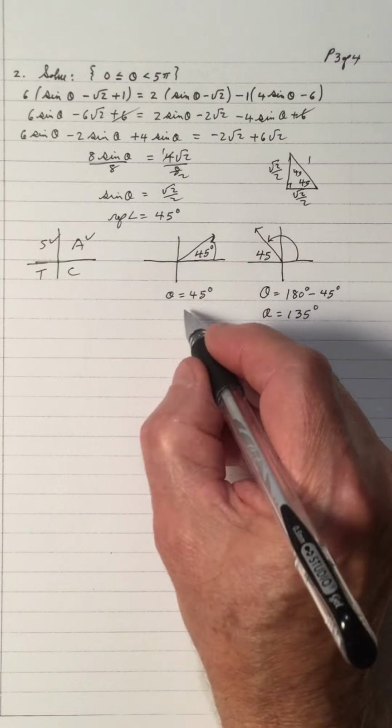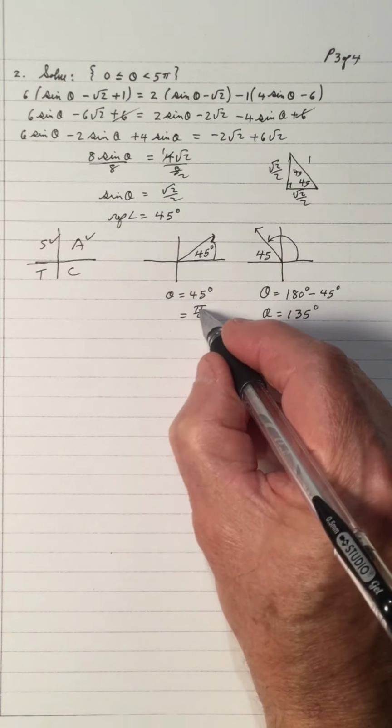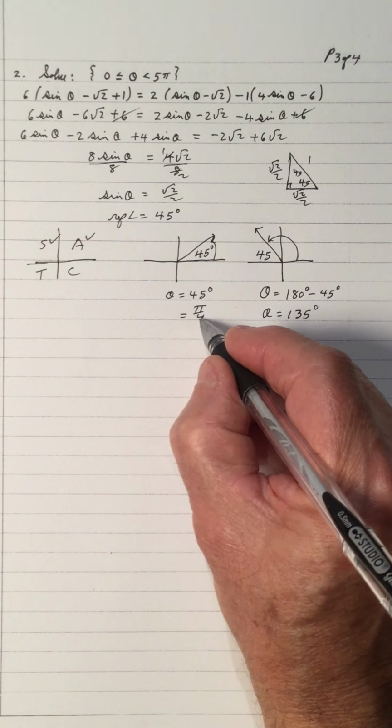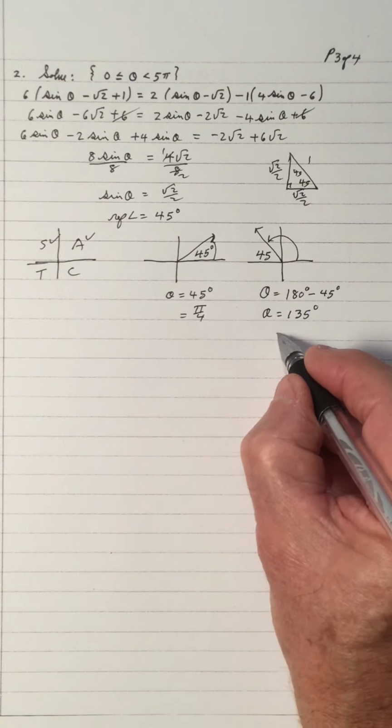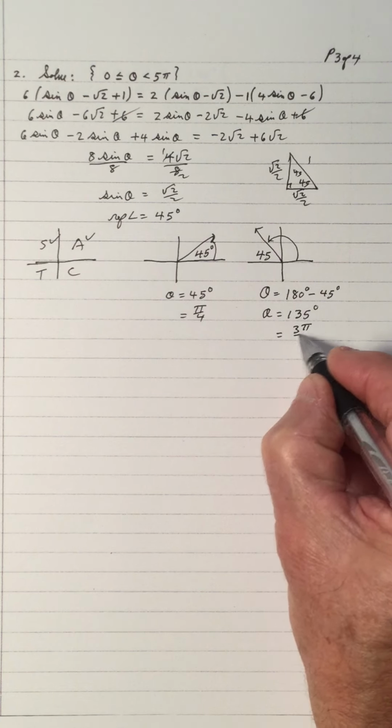Now, I noticed I worked them out in degrees, but we want them in radians. So 45 is pi over 4. 180 divided by 4 is 45. And 135 is 3 45s.